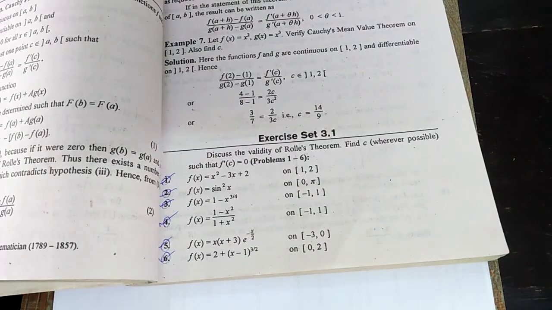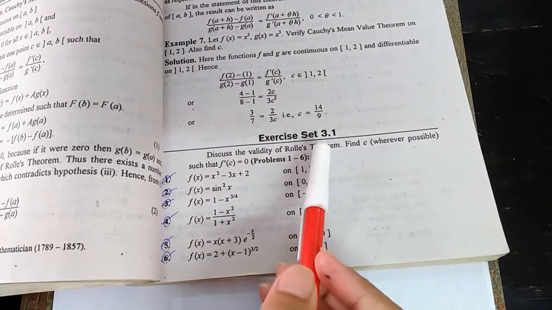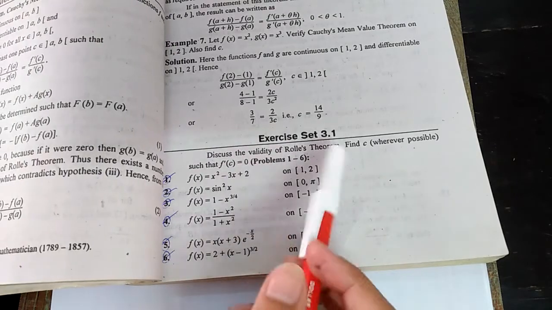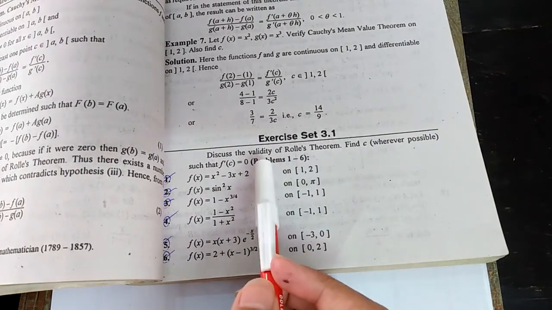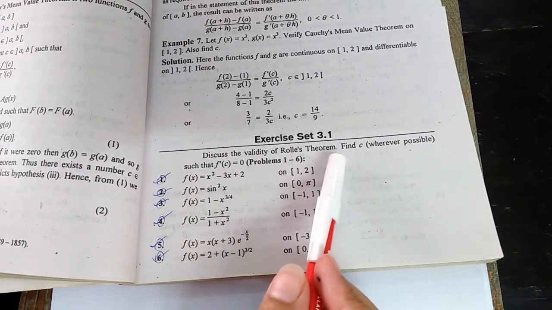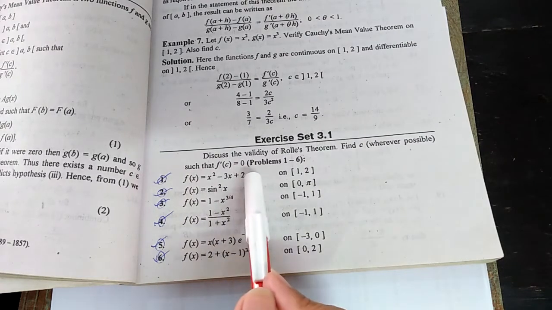Today we are going to discuss exercise set 3.1, which is basically from the Calculus by S.M. Yusuf. That book is used for BSc students and we are going to solve its exercise. From question number 1 to 6, discuss the validity of Rolle's theorem. Find c wherever possible such that f'(c) equals 0.